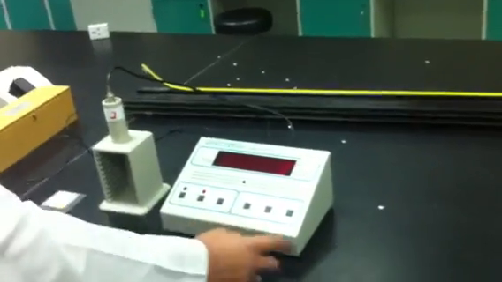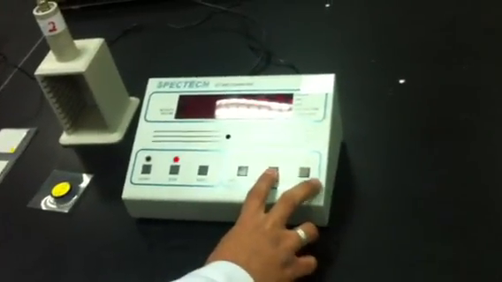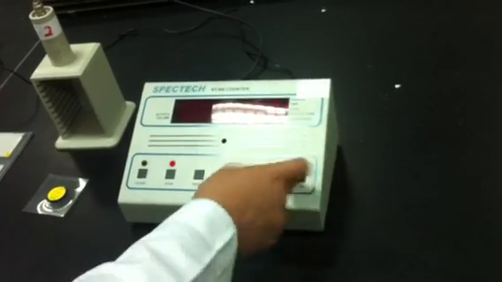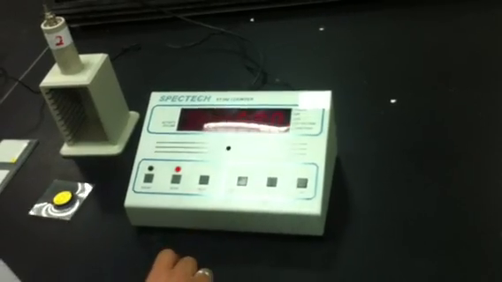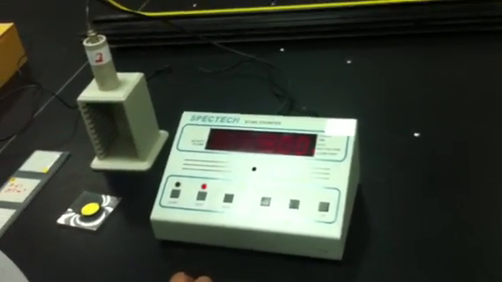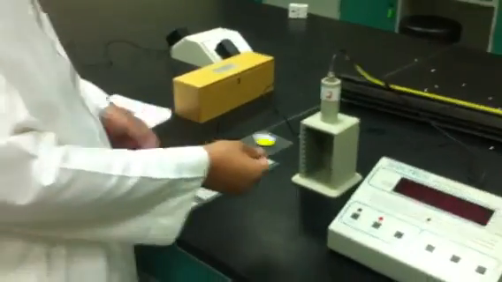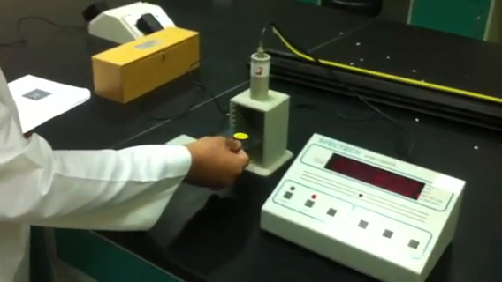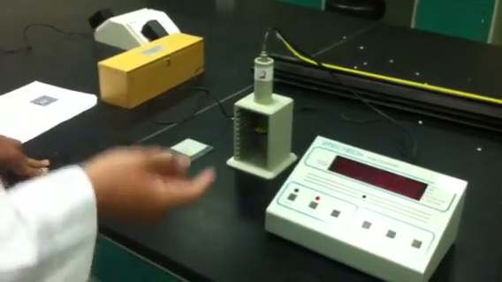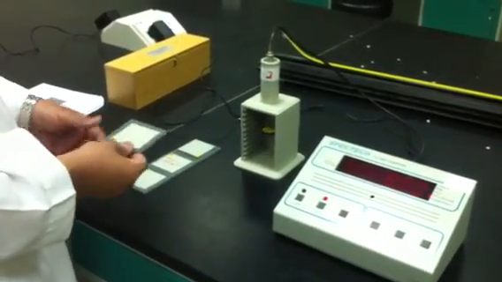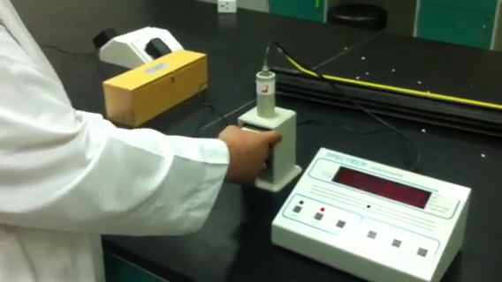Okay, and we'll adjust the time, for example, to 100 seconds, and the voltage to 800 volts, and we are going to put the radioactive source on the fourth shelf of the holder of the GM tube. Then we'll put the absorber of lead on the top shelf next to the GM tube.